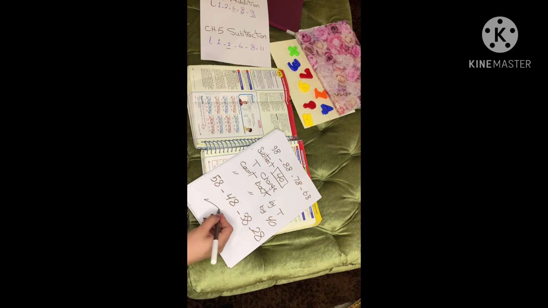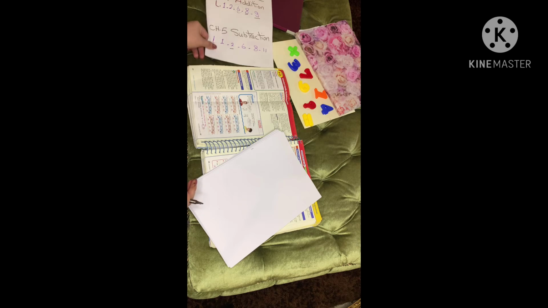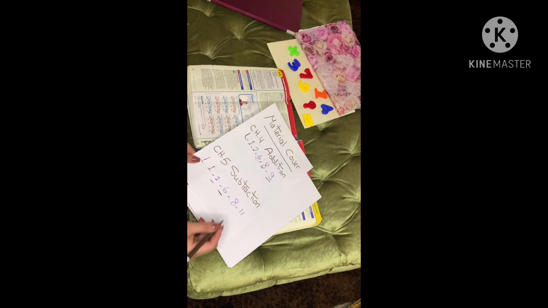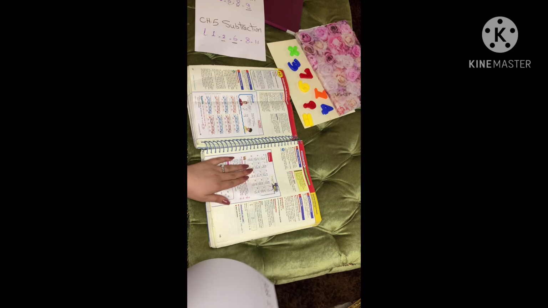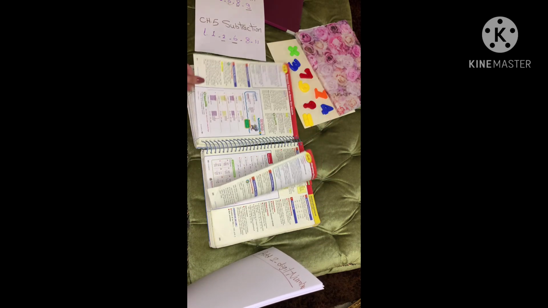I think it's so easy, even with addition and with subtraction. Let's move to the next one. The next one, lesson 6. Let's see lesson 6. Move in your book with me.